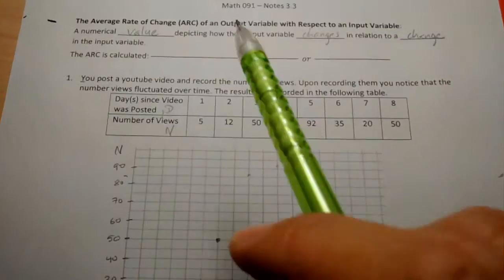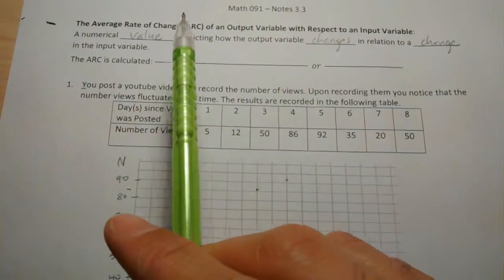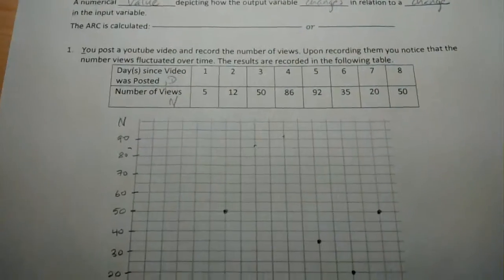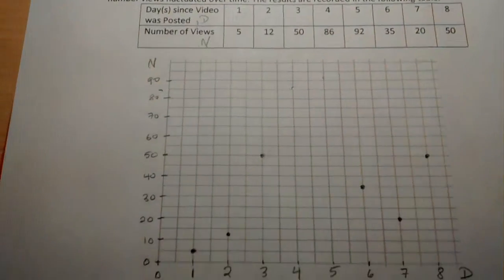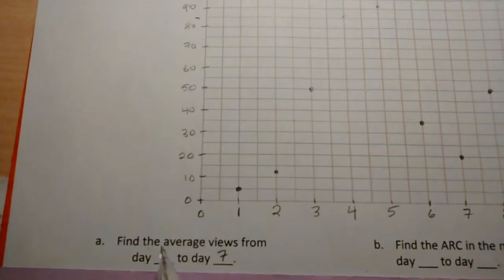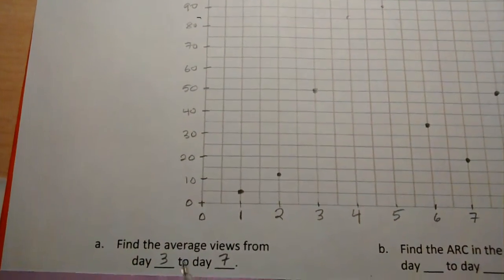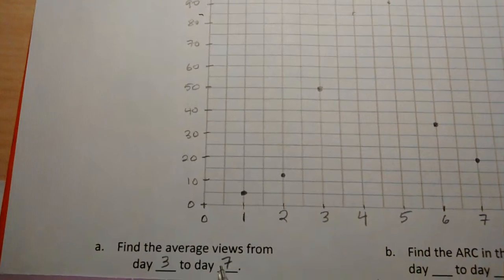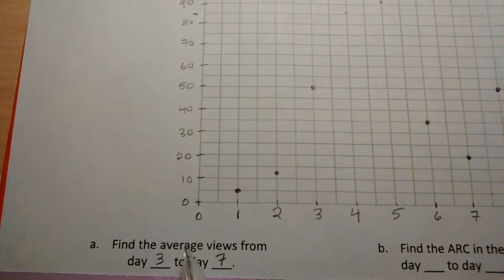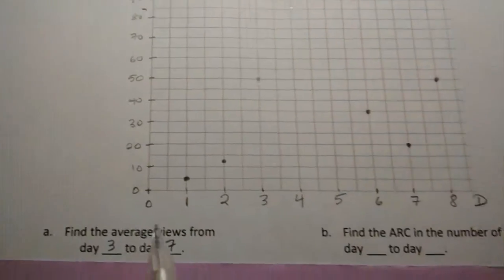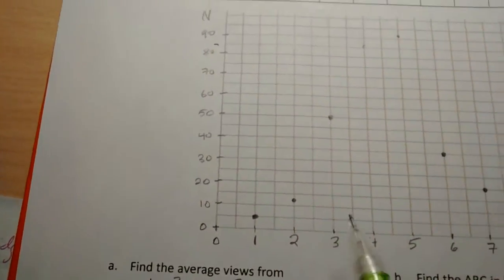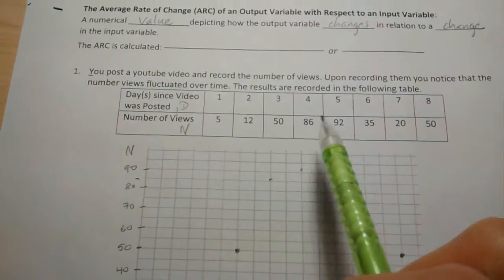I want to show you what the average rate of change is not. And I want us to answer this question here, this part A. Let's find the average views from day 3 to day 7. Now, I'm just asking for a straight average here. It's not the average rate of change. We're going to do that here. Let's just find the average views from day 3 to day 7.